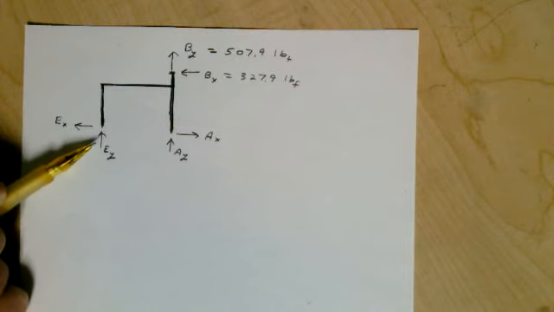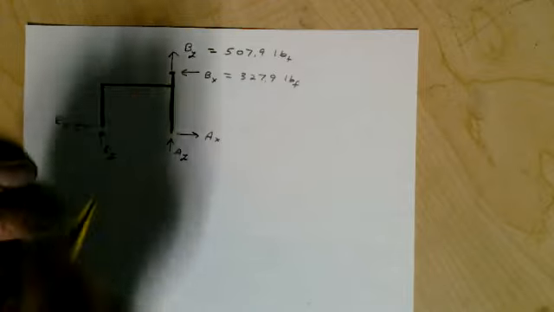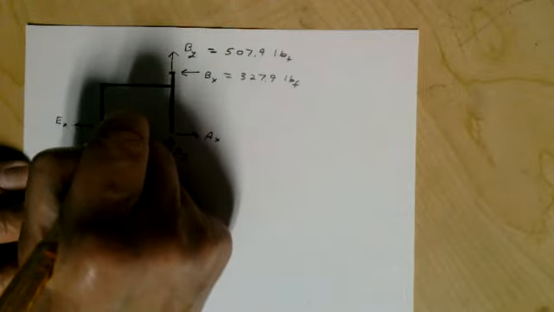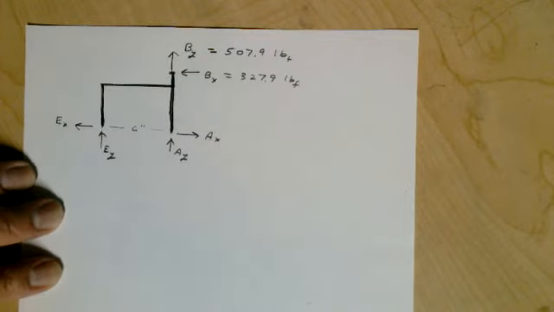And so usually we go to the point at which we have the most unknowns and sum the moments about that. Let me just put in some dimensions here.